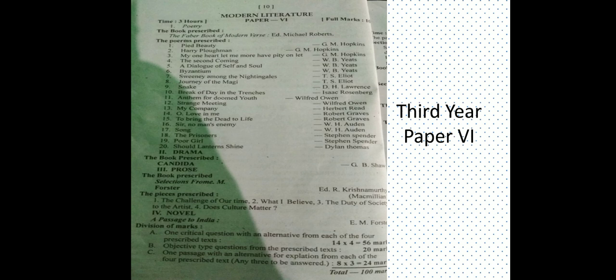Apart from that, in the modern literature paper we have a drama called Candida, written by George Bernard Shaw, and you have to study this drama as well. There are also certain selected prose pieces in this paper, which can be studied from the selection from E.M. Forster's book, A Passage to India. So you have the Passage to India novel also. This paper has all the aspects: the first part has the poems, the second part is the drama, the third part is the prose, and the fourth part is the novel. The marks divisions and the details of the books can be seen on the PowerPoint.